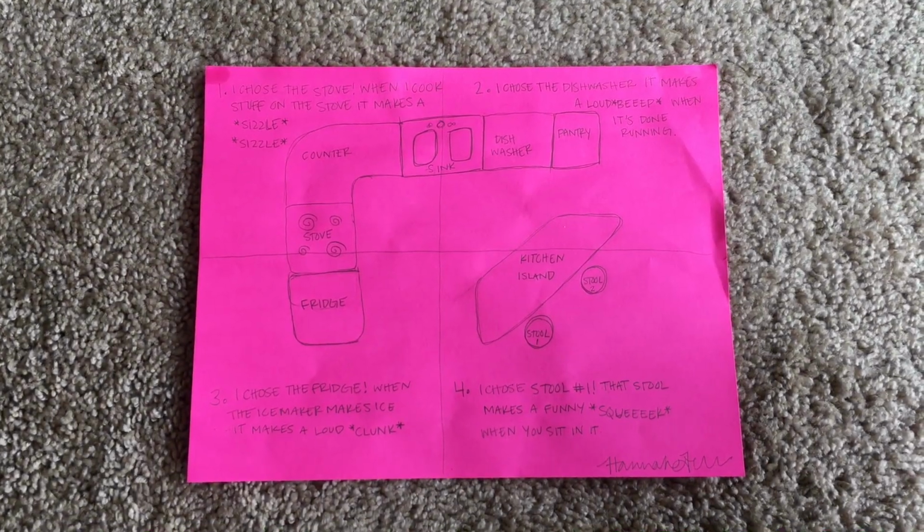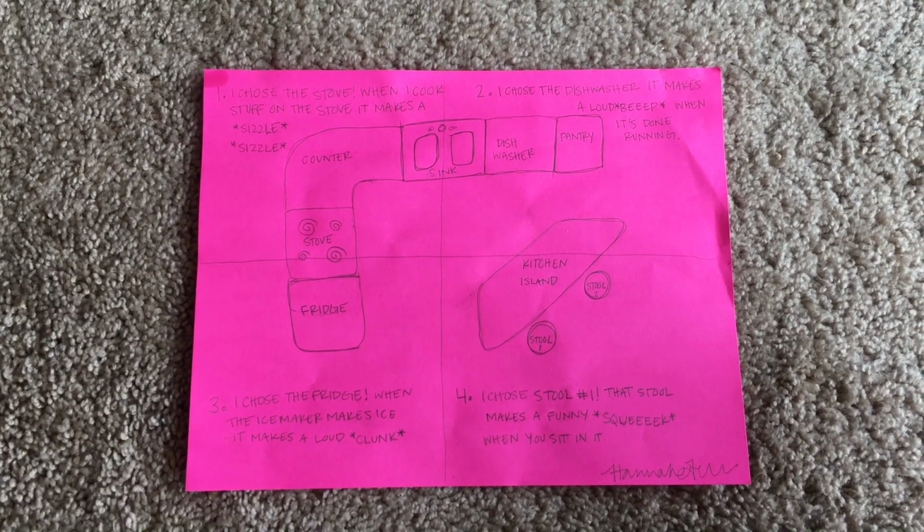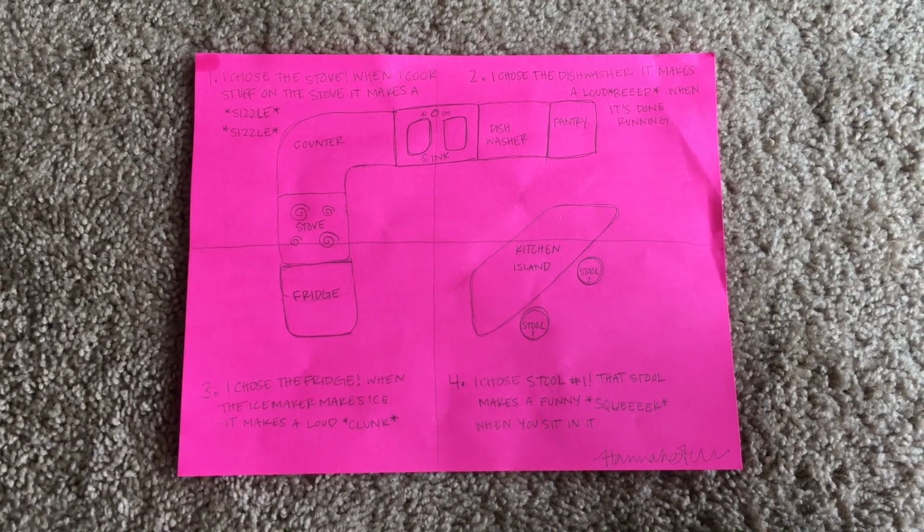Here's an example soundscape my roommate made of our kitchen. She chose 4 unique sounds and described how each of them sounds to her.